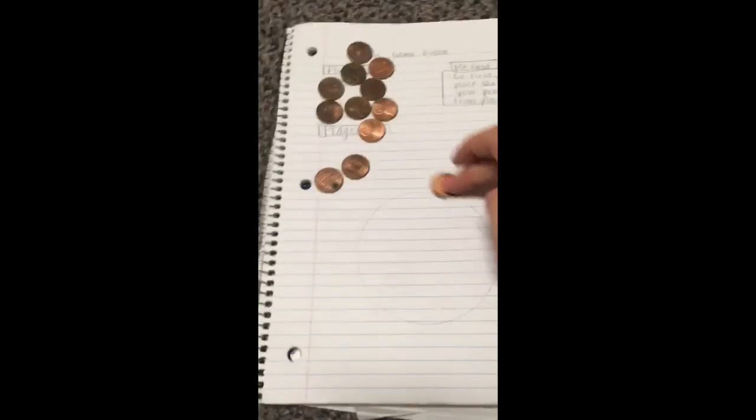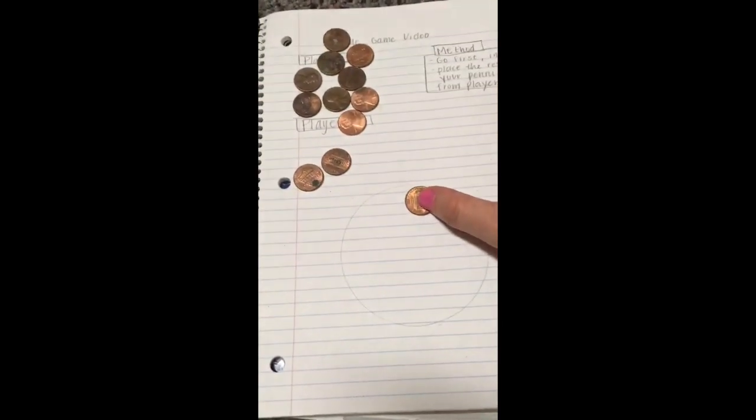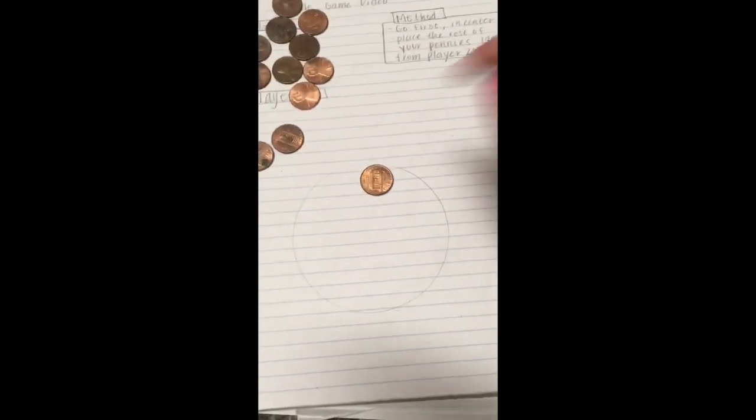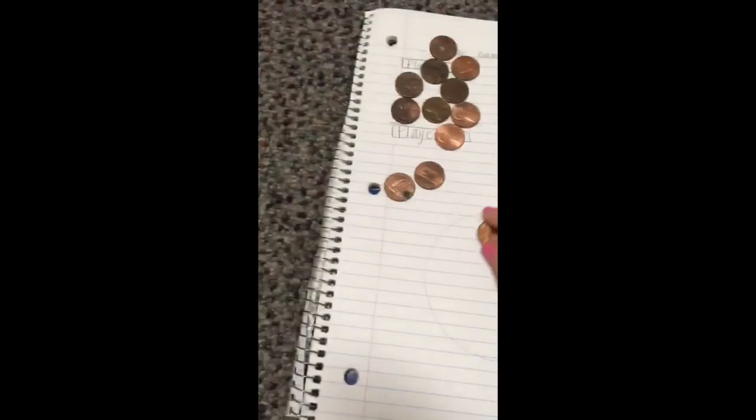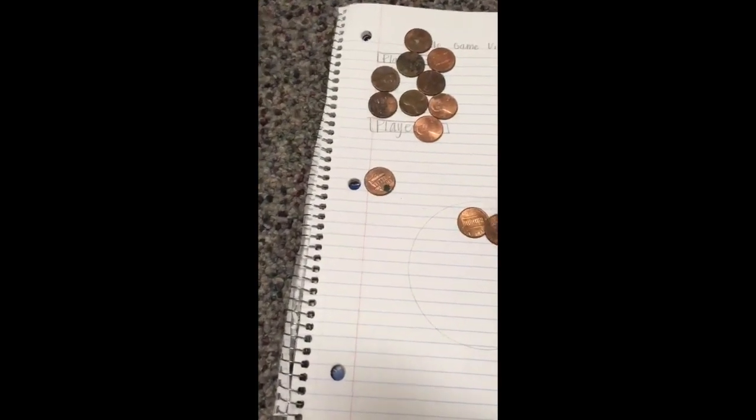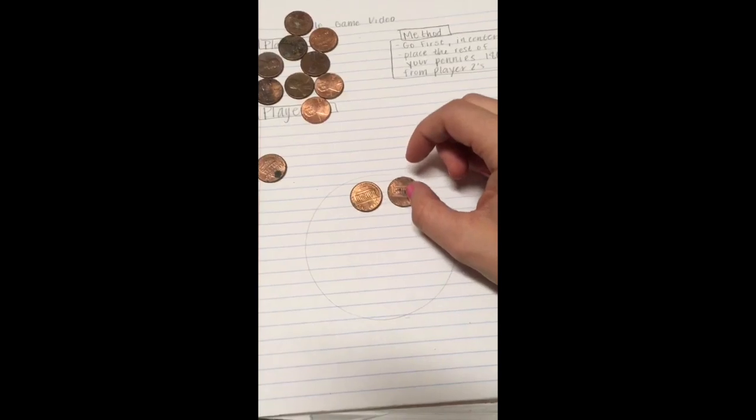But there are a few rules in that when you play, your pennies all have to be within the circle. They can't go out, and they also cannot overlap on each other. So they have to be right next to each other inside the circle.